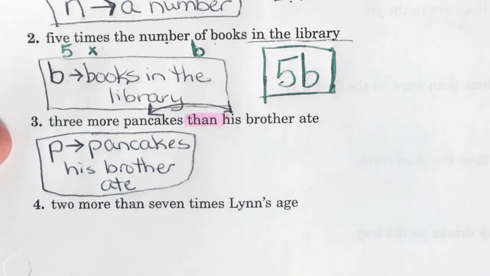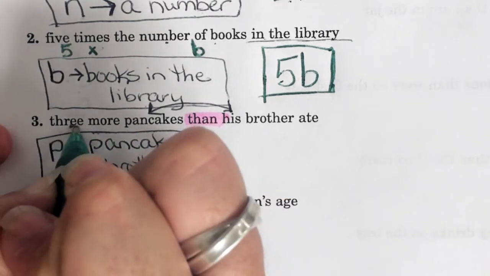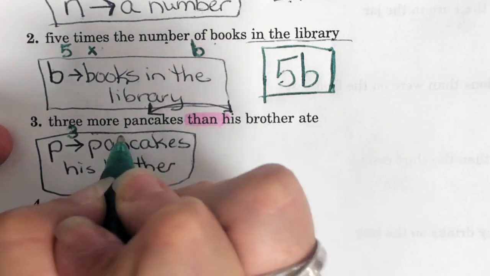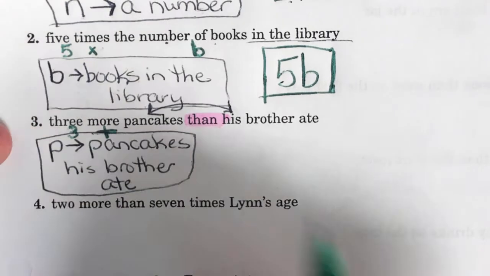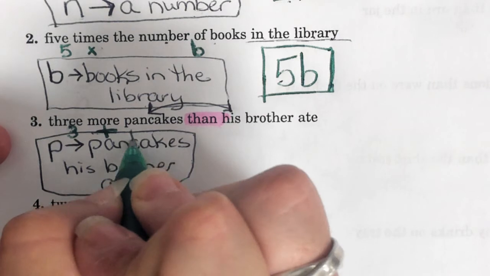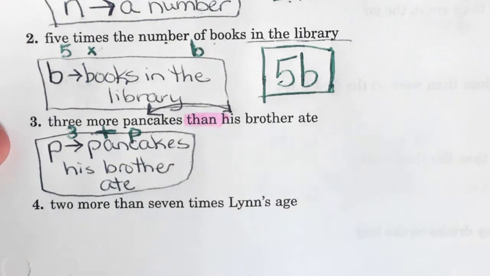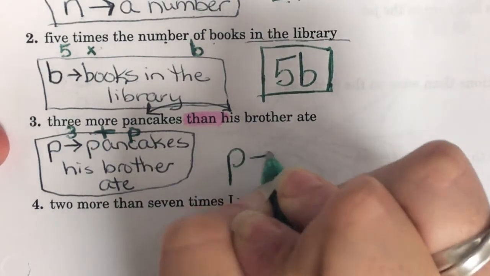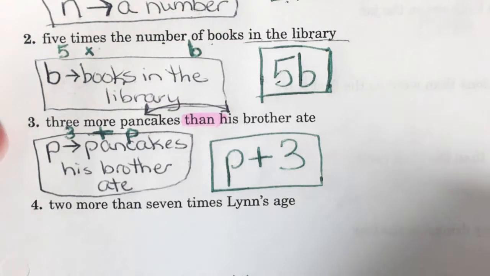Okay, now I'm going to pick it apart. It says 3 more. 3 more than is 3 what? Addition, yeah, 3 more. So 3 plus the pancakes his brother ate. So 3 plus P, but we've got to flip it to make it, you got it, P plus 3. Close enough, yes.